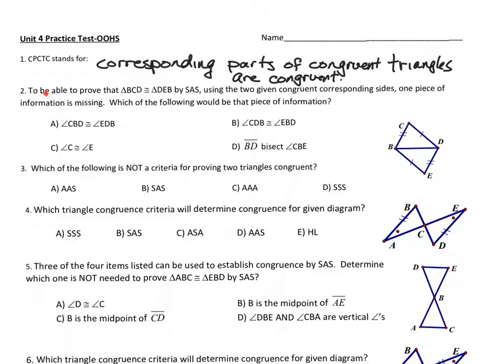In the next question, to be able to prove that triangle BCD is congruent to triangle DEB by side angle side, using the two given congruent corresponding sides, so that's this side BC is congruent to side DE, and side CD is congruent to side BE, we would also need a pair of angles. So we would also have to know that angle C is congruent to angle E. So that's question C here.